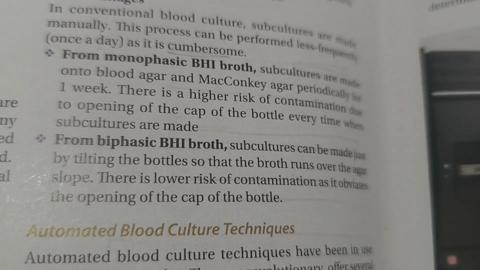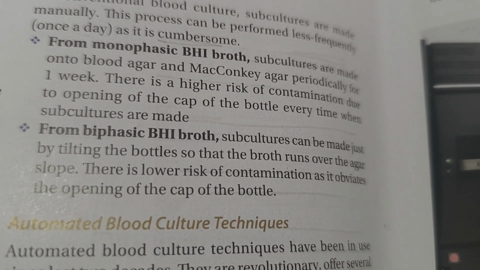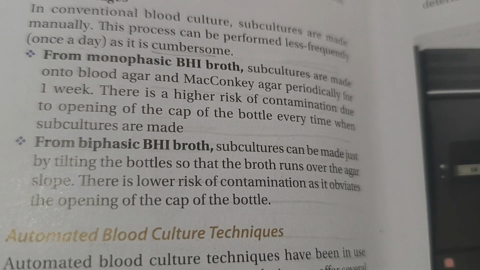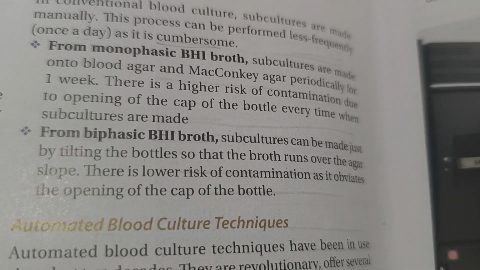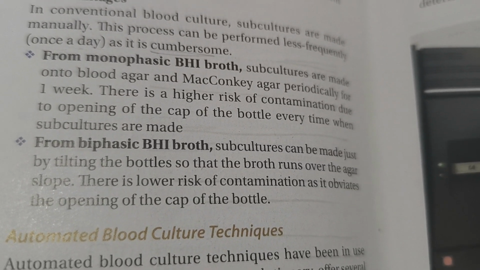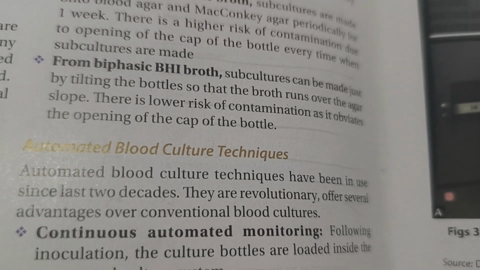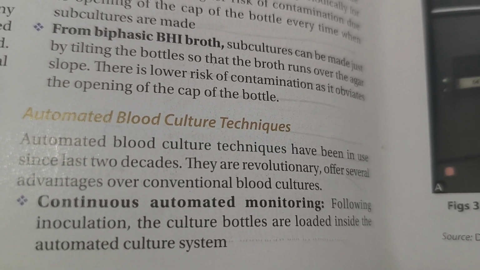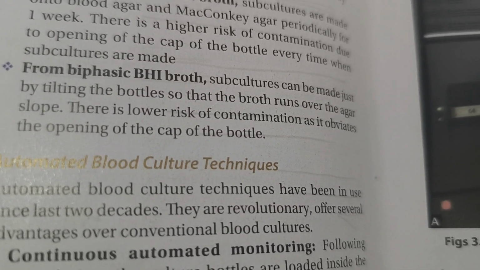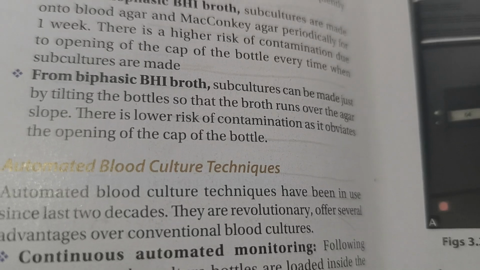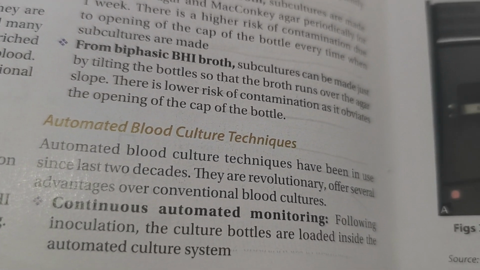There is high risk of contamination due to opening of cap of the bottle every time when the subcultures are made. From biphasic BHI broth, subcultures can be made just by tilting the bottles so that the broth runs over the agar slope. There is lower risk of contamination as it obviates the opening of cap in the bottle.